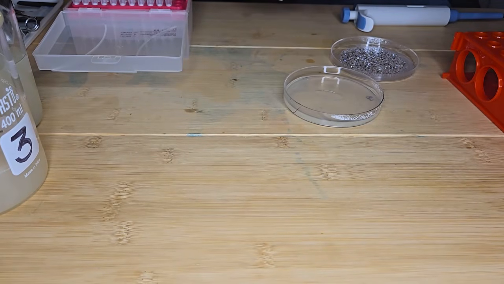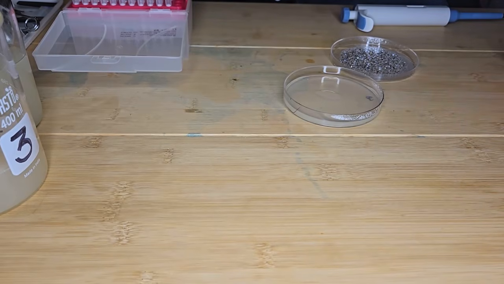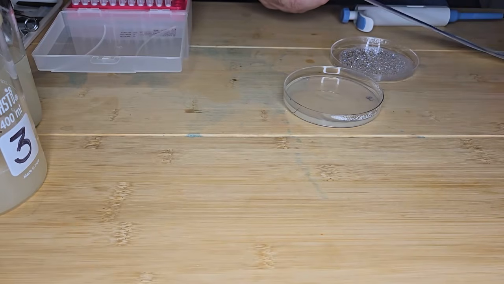And then I'm going to spread the liquid using an inoculating loop. I'm going to spread my bacterial culture across the agar plate.